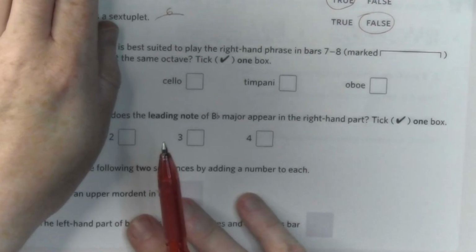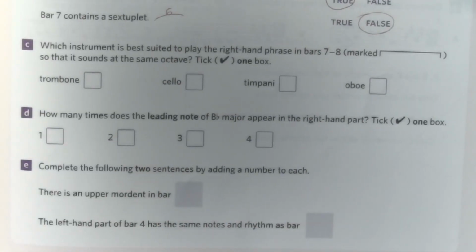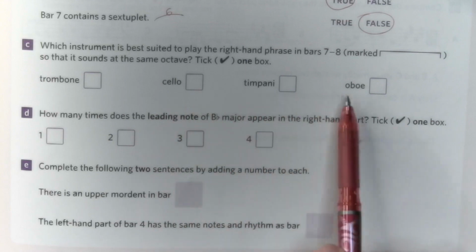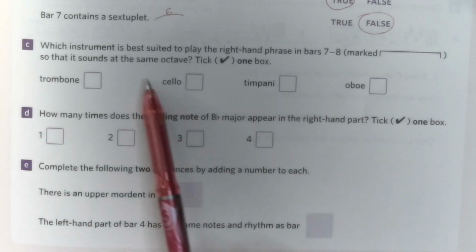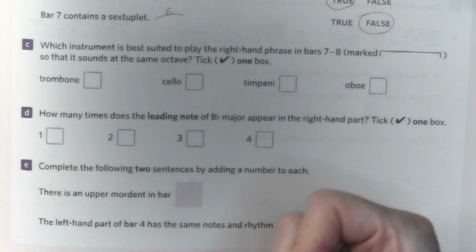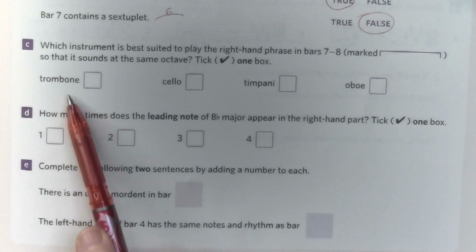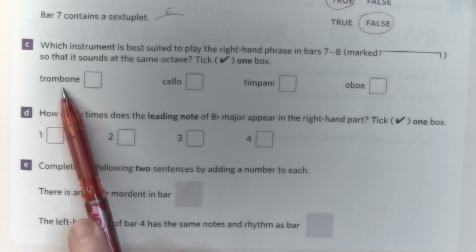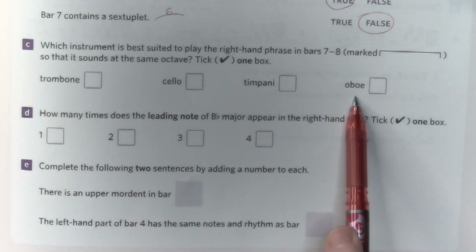Let's move on. Now, they ask us to observe bar 7 and 8, the right hand part, and decide which of these instruments can play the same part, making sure that they play it at the same octave so they don't transpose it down. Now, let's go through the options. We have trombone, cello, timpani, and oboe.